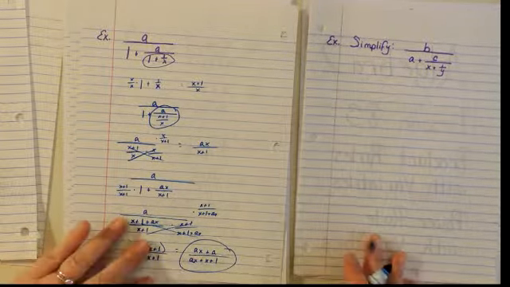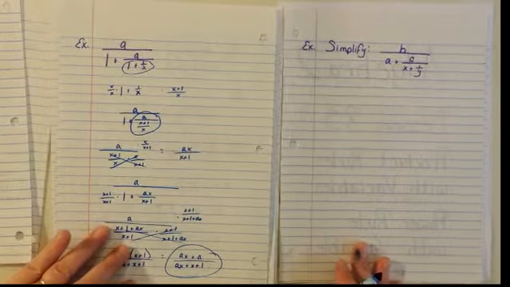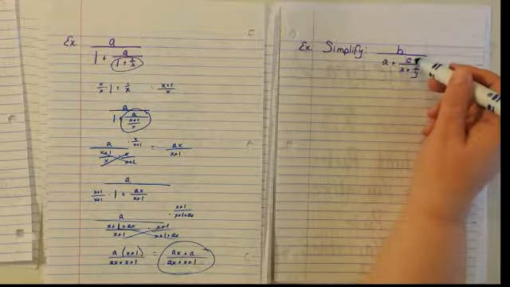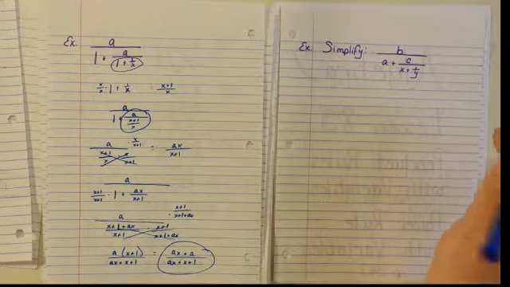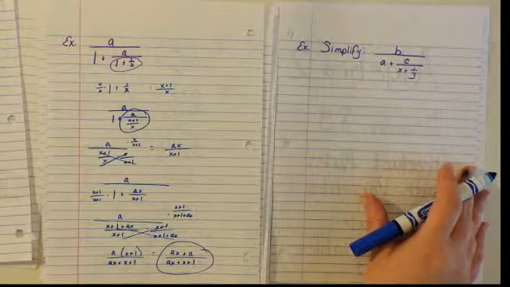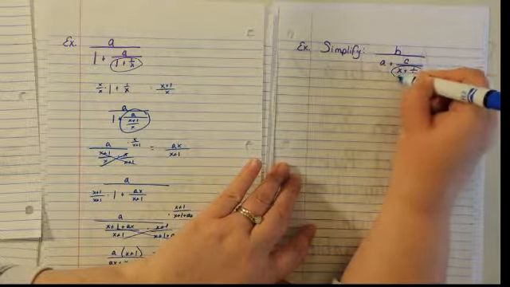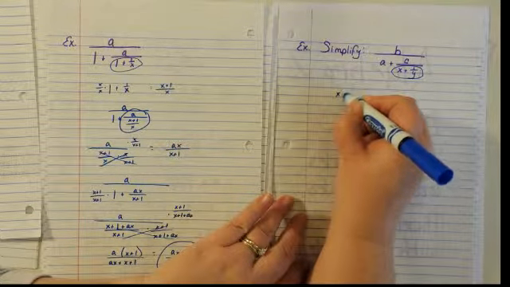Okay, let's try another one. Here we have simplify b over a plus c over x plus 1 over y. Isn't that crazy? So we're going to start with the denominator here. We have x plus 1 over y.